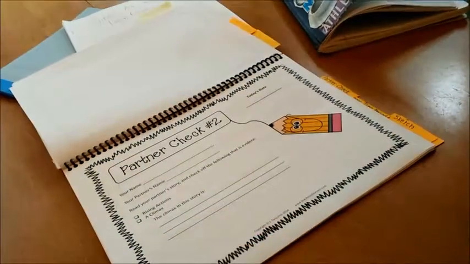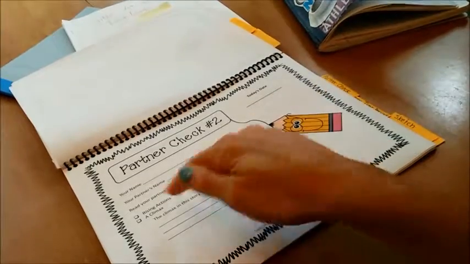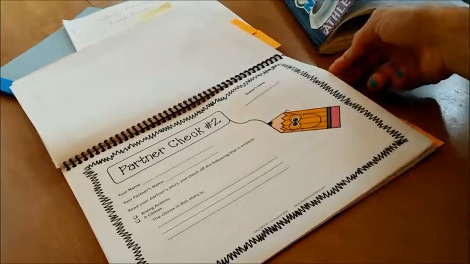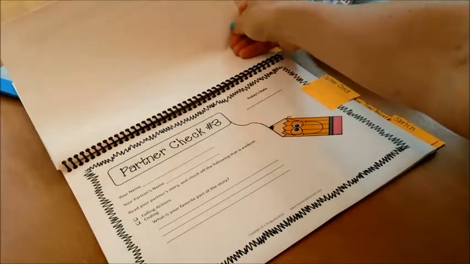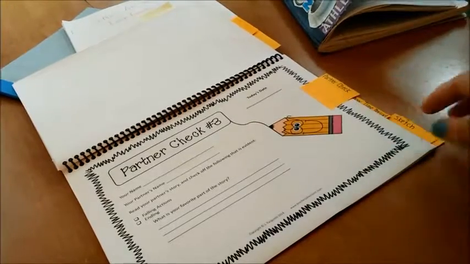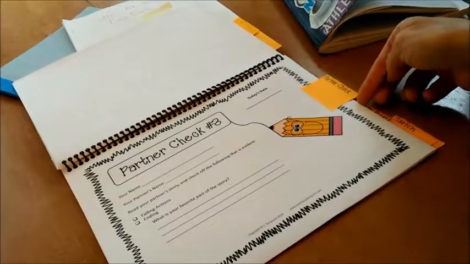The second partner check is, does your partner have rising actions and a climax? What's the climax? And then after a few more lessons, you have partner check 3, where students are checking for falling actions and ending, and then they say what their favorite part of their partner's story is. By now, the draft is complete and we move on to revising.